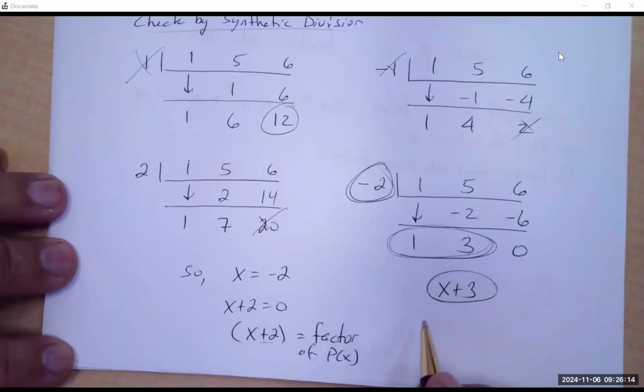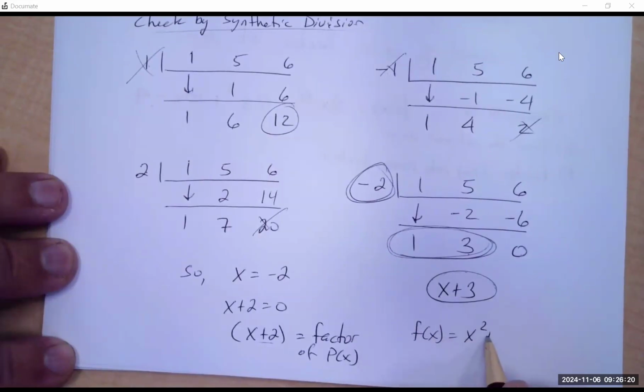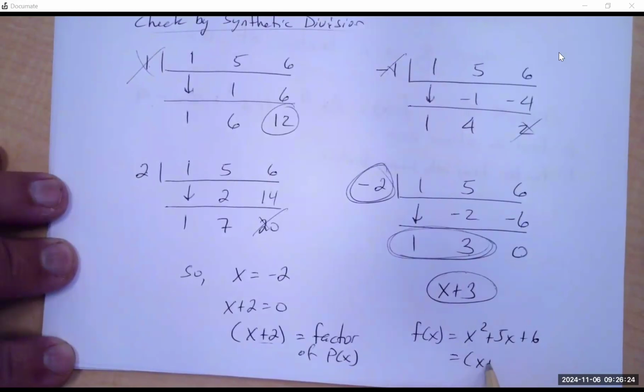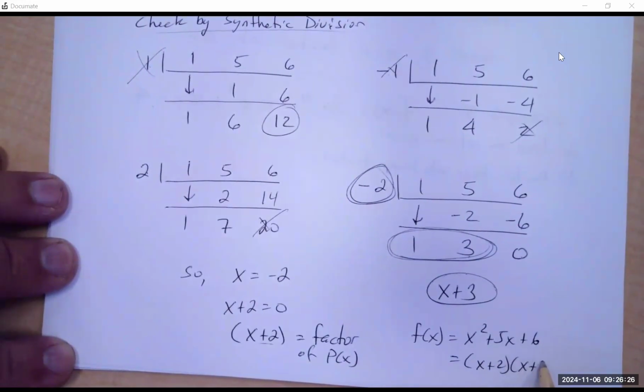So the factors of our polynomial, x squared plus 5x plus 6, are x plus 2, x plus 3.